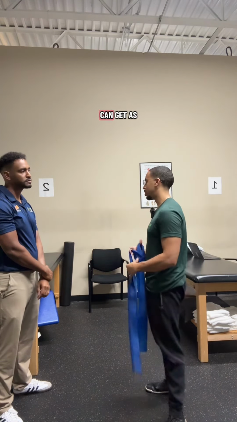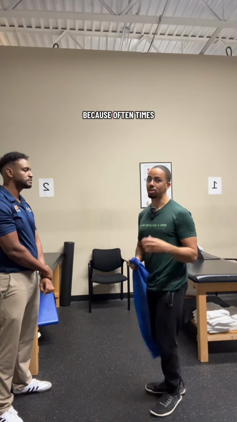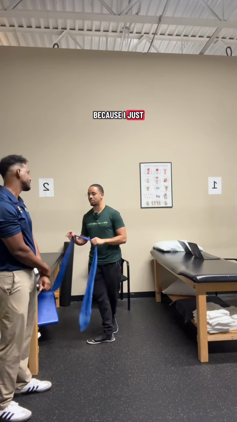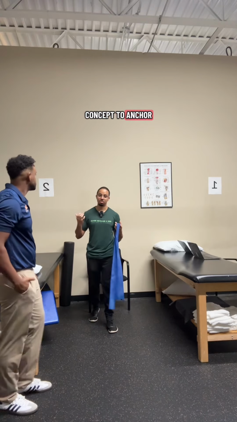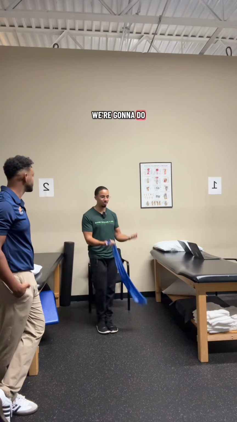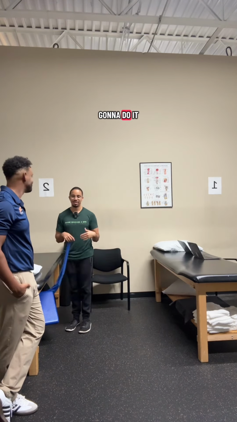So now you can get as creative as you want, because oftentimes we have, and myself included, I got stuck because I just didn't have a concept to anchor myself to. And I was like, okay, now we're going to stretch, but now we're going to do bicep curls, and now we're going to do, it was too rigid.